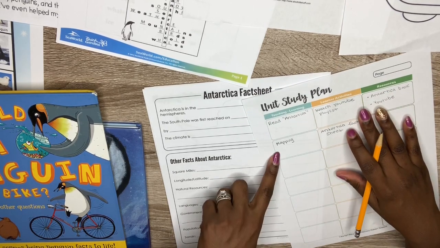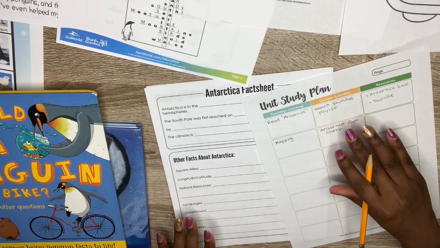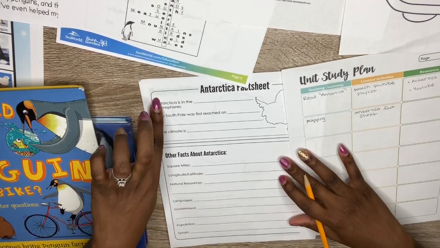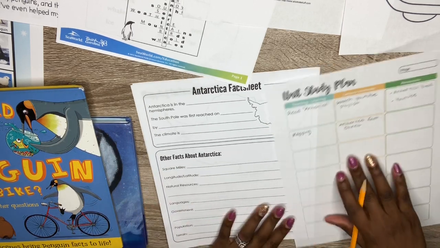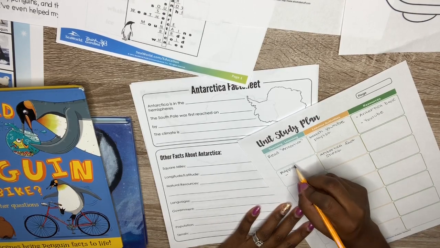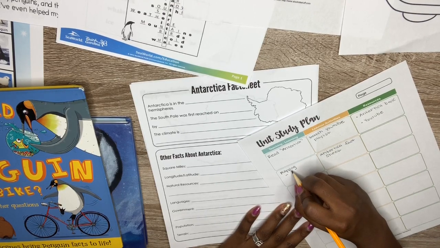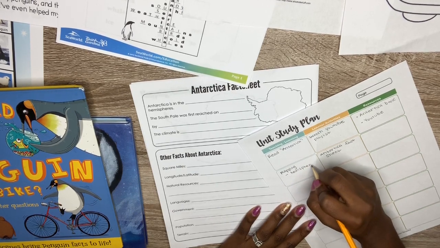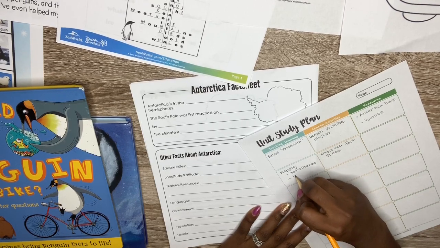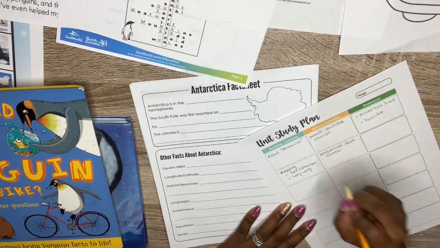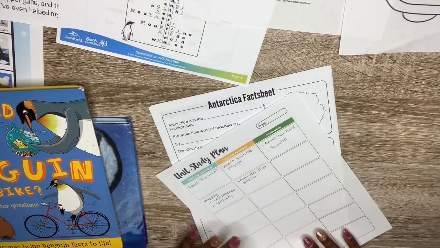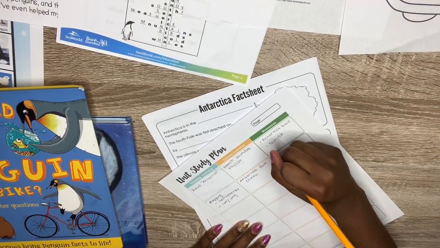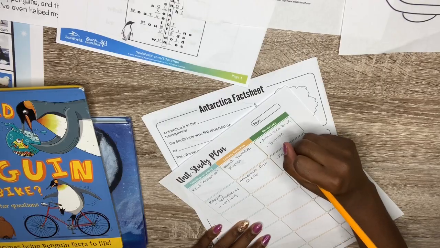Now I do want to add a little bit more detail under mapping because I just probably won't remember. Looking at my fact sheet, it talks about the hemispheres, the longitude and latitude. So I want to make sure while we're learning about mapping that we do talk about those things. So I'm going to write hemisphere and lat and long, so that she's not confused when she gets to the sheet. And the resources that we are going to use, I'm just gonna put fact sheet printables.